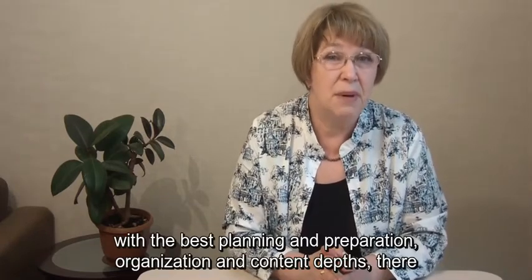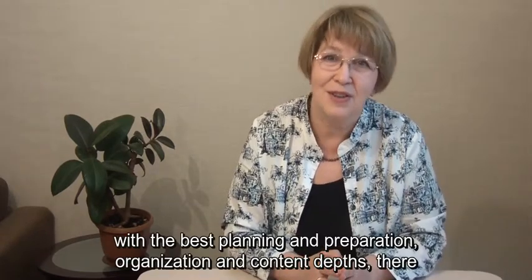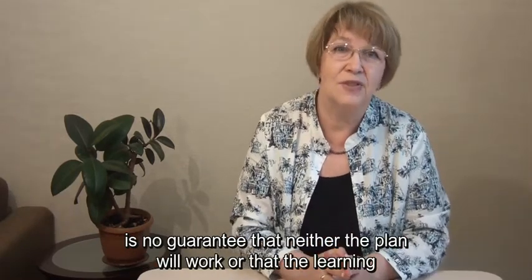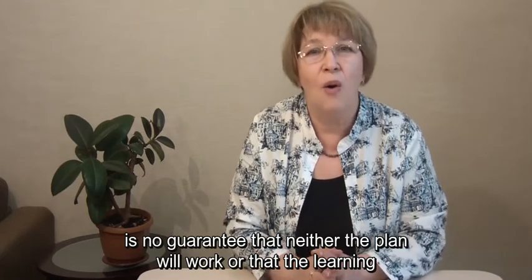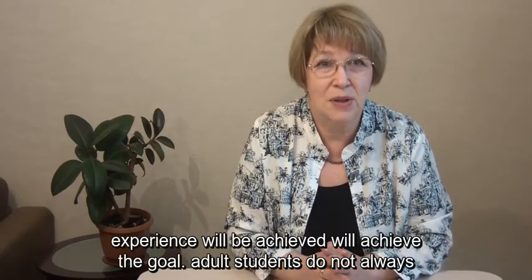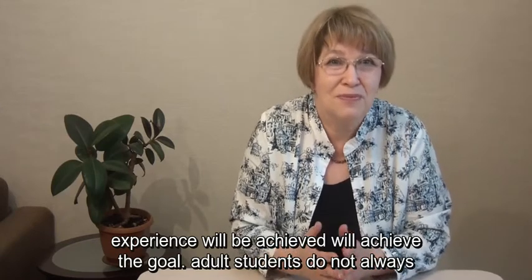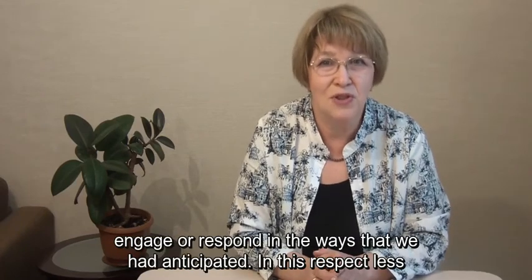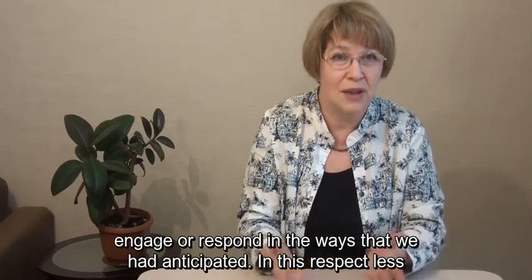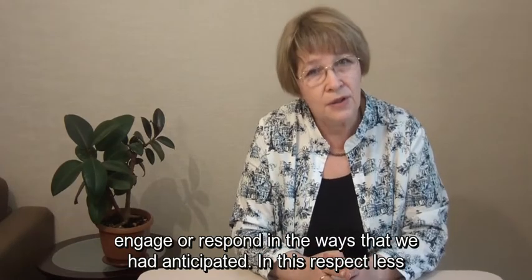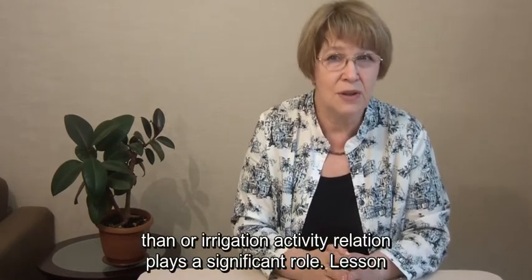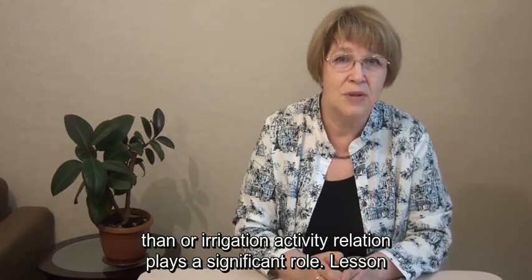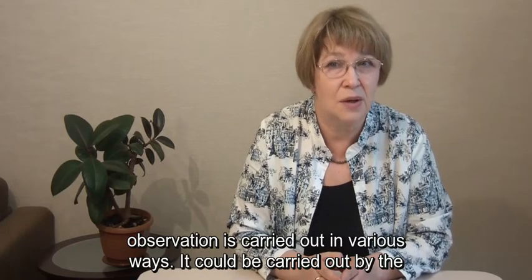Even with the best planning and preparation, organization and content depth, there is no guarantee that the plan will work or that the learning experience will achieve the goal. Adult students do not always engage or respond in the ways that we had anticipated. In this respect, lesson or educational activity evaluation plays a significant role. Lesson observation is carried out in various ways.